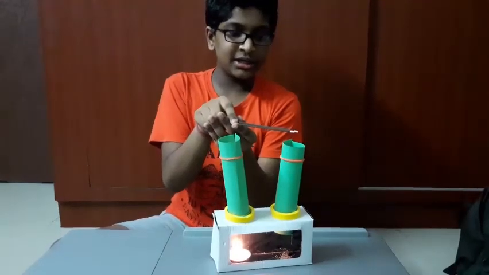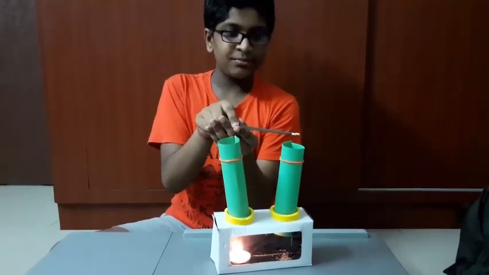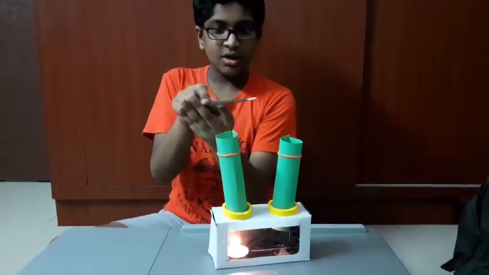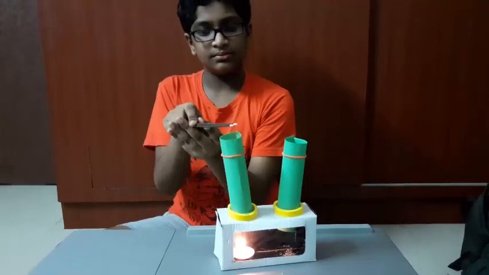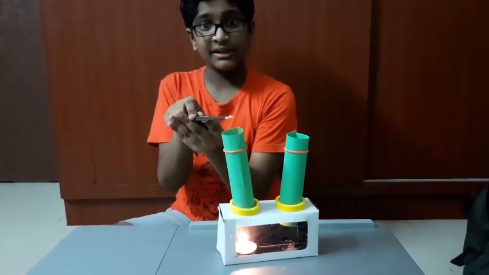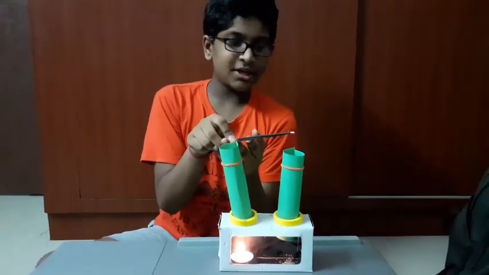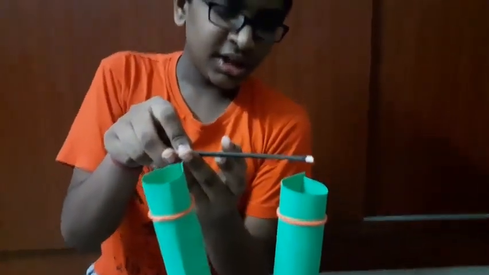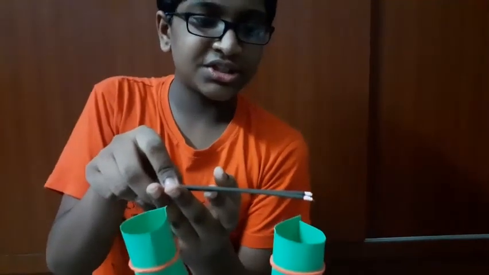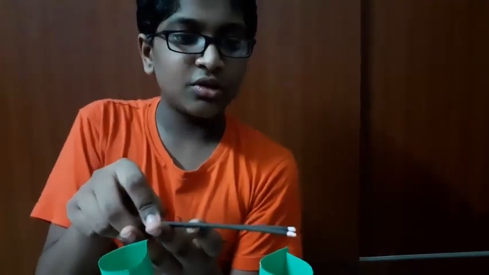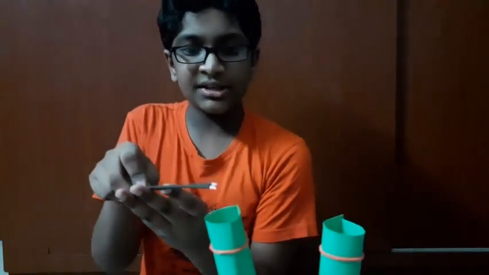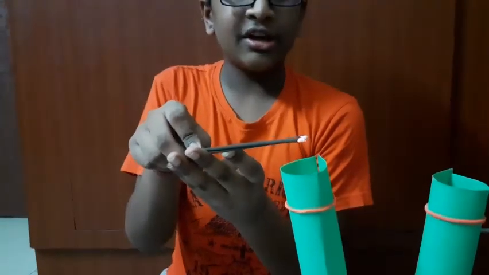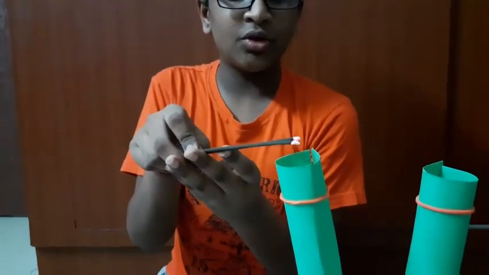Now observe clearly what happens if I place this incense stick on top of this cylinder. Observe clearly. You can observe that when I place this incense stick on top of the cylinder which does not have the candle, the smoke goes upwards. But when I place it on the other cylinder which has the candle at the bottom of it, you cannot clearly see the smoke, and the smoke goes down.